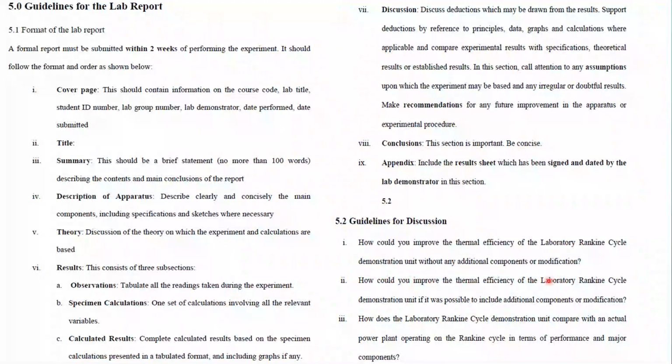Now, how would you improve the thermal efficiency of the Rankine cycle if it was possible to include additional modifications? As I previously mentioned, one modification you could do is replace the turbine blades with a more corrosion-resistant material, such as titanium. And how does this cycle compare to an actual plant cycle in terms of performance and major components? I'll leave this part up to your discretion. You would use your calculated values to produce a properly analyzed discussion for this answer. Use your analytical skills in terms of the values and your understanding from additional research to produce a proper discussion in this area.